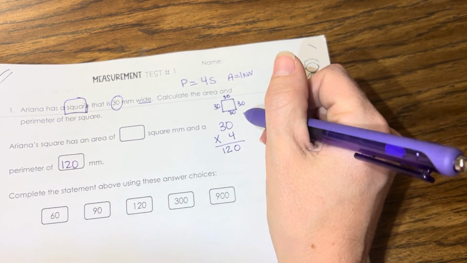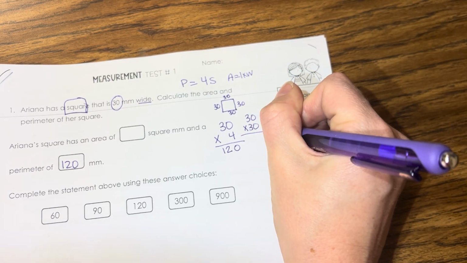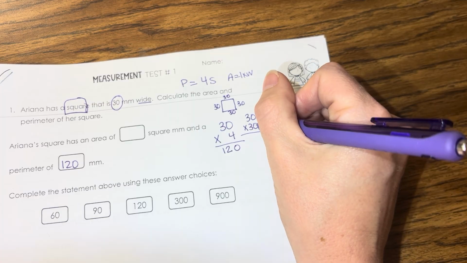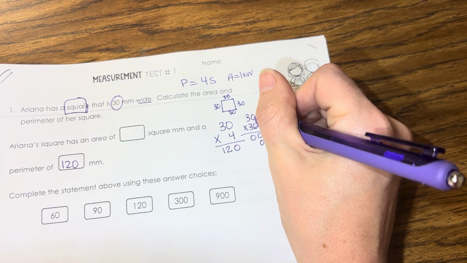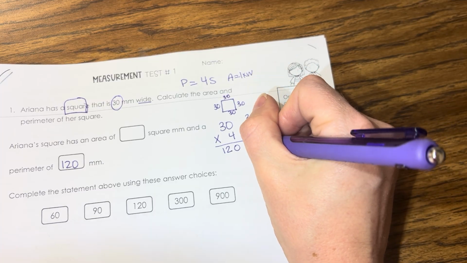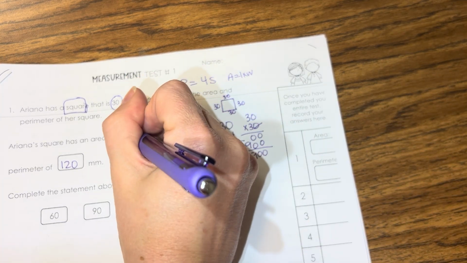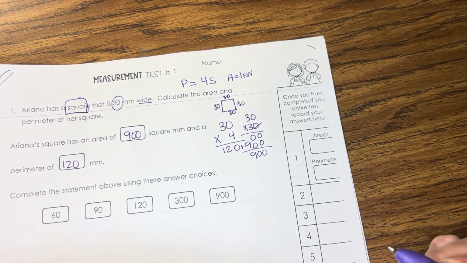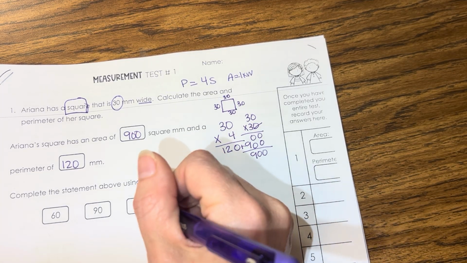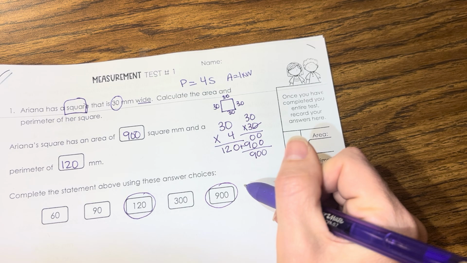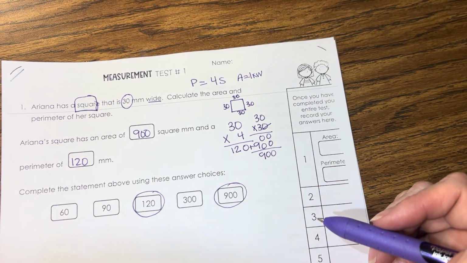And then the area is length times width, so that would be 30 times 30. And so we have 0 times 0 is 0, 0 times 3 is 0, 0 is a placeholder, 3 times 0 is 0, 3 times 3 is 9, add them together. 0, 0, 900. So then the area is 900. Okay. And so it told us to use these numbers, and so we used this number and this number. And if it was a computer, we would just drag it up there. But since it's paper, we will write them in.